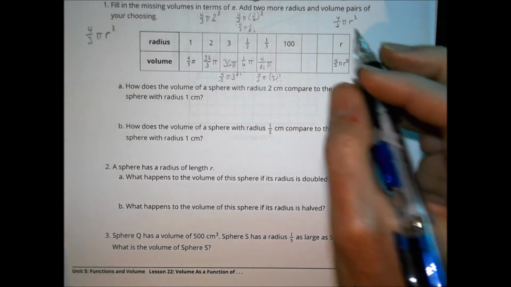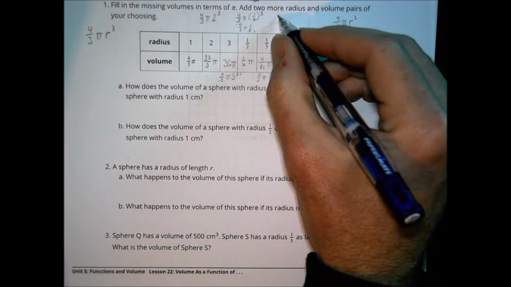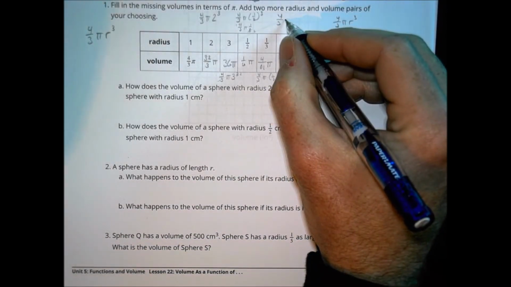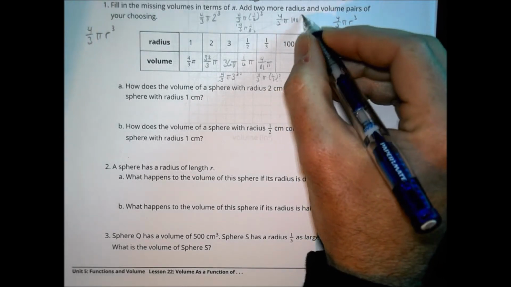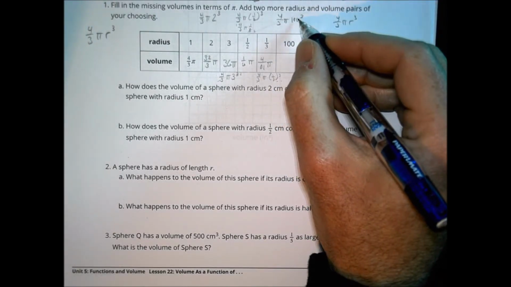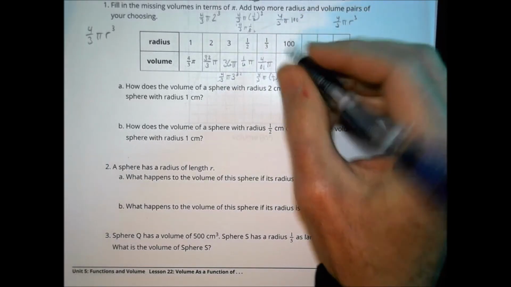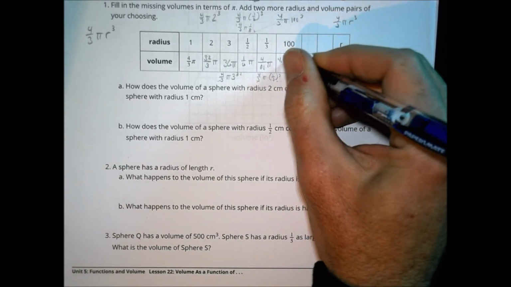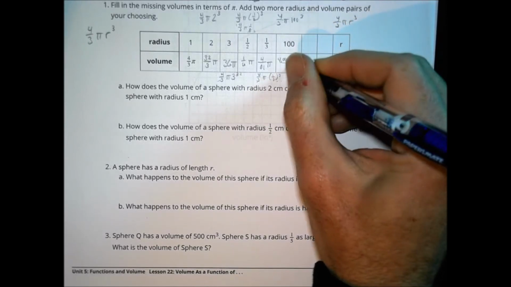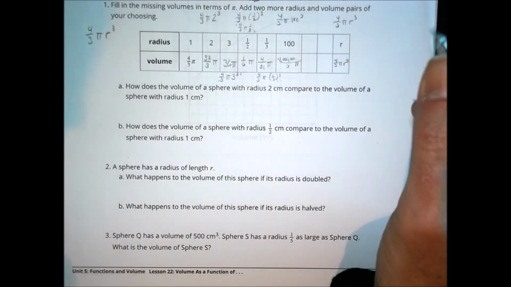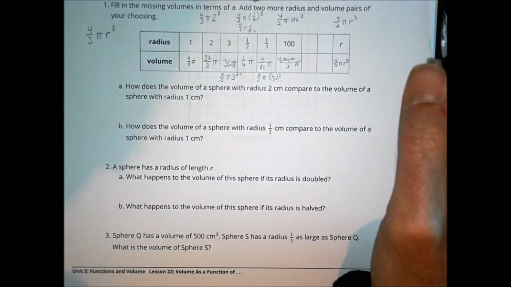For the one that's 100, again, that's going to be a little larger. That's 4/3 times pi times 100 to the third power. 100 to the third power is 1,000,000, times 4 is 4,000,000. So you end up with 4,000,000 over 3 pi, 4,000,000 and a third times pi.